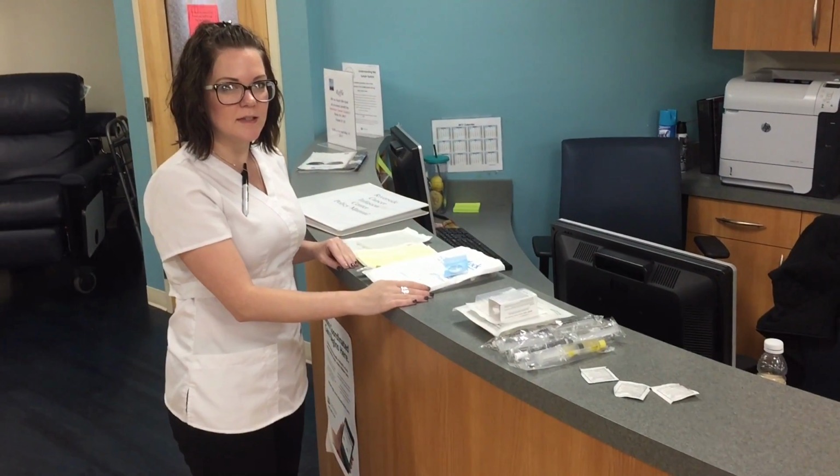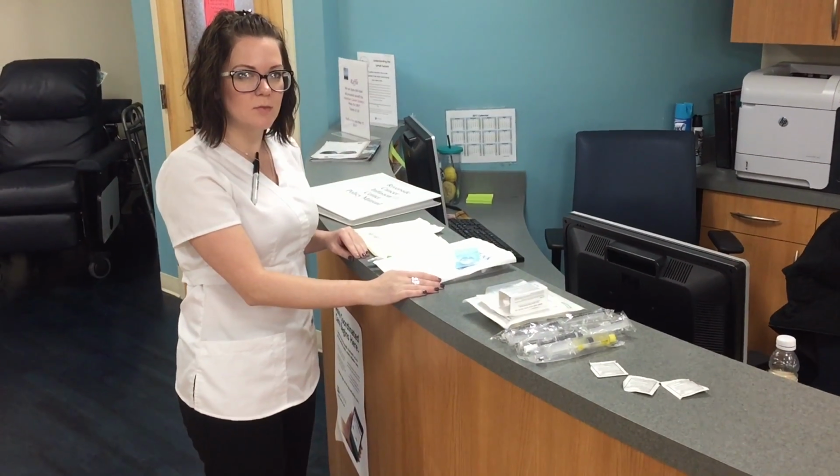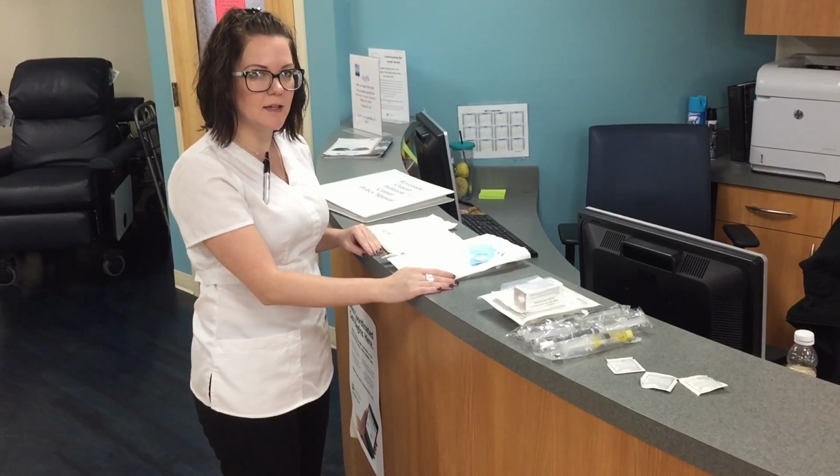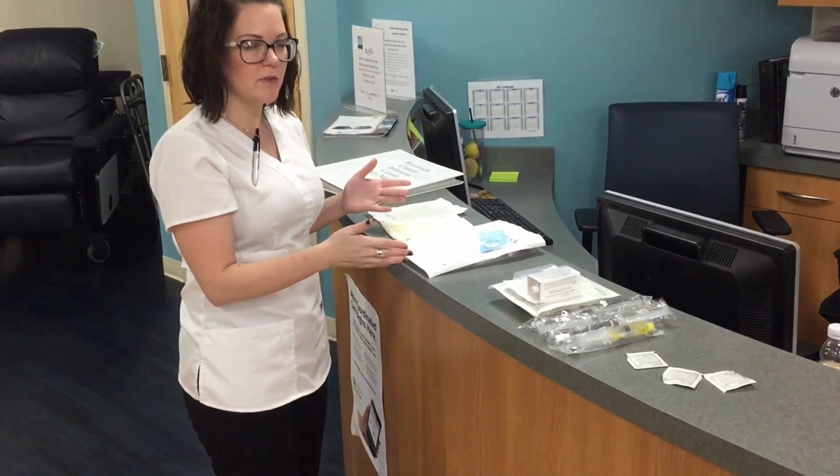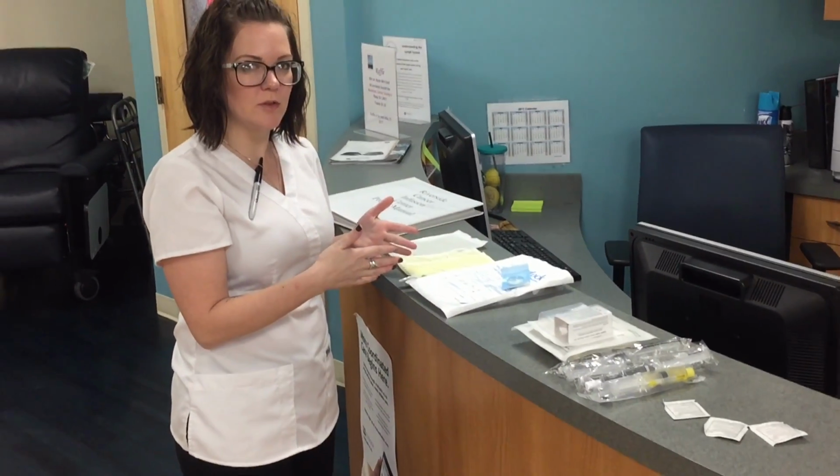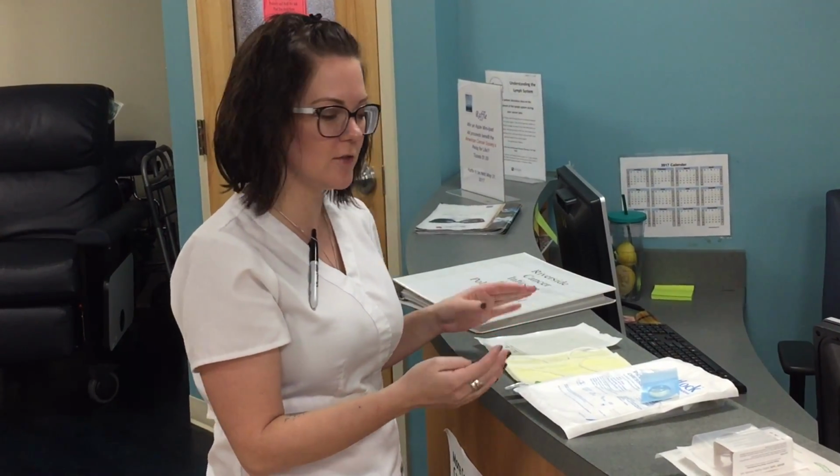The next important thing is to make sure that you've gathered all of your supplies before initiating any procedure. Making sure that you have all of your supplies gathered will ensure that when you do the technique, you will be less likely to break your sterile technique.